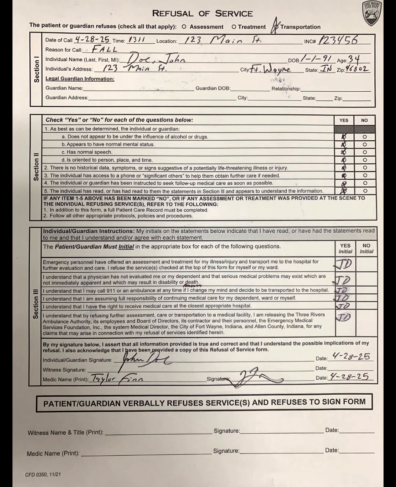And then at the very bottom, if we're in a circumstance where the patient or the guardian of the patient verbally refuses services and refuses to sign that form, that individual who just says, I don't want nothing, I'm not reading anything, I'm not signing anything, that's what you're doing here. And make sure that you have a witness to verify that claim and sign it yourself.